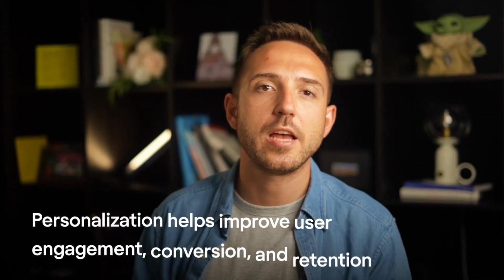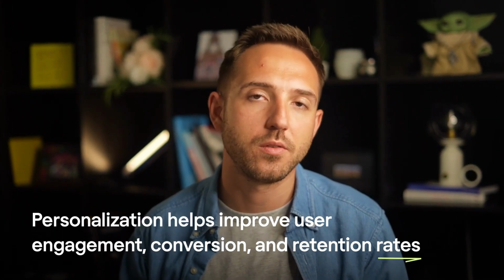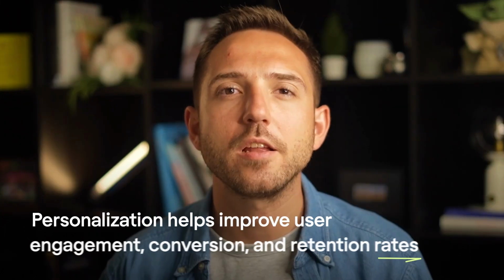Next, personalization helps improve user engagement, conversion, and retention rates. It allows a product to provide relevant info and better user recommendations. When people feel that the app knows what they want, they will likely interact more, remain loyal, and pay for it. They feel extra value in personalization.